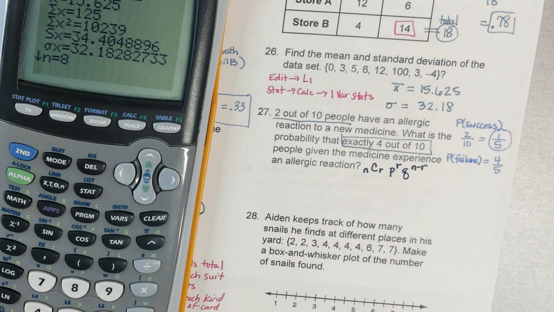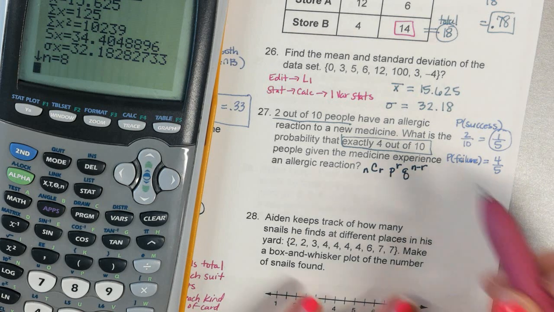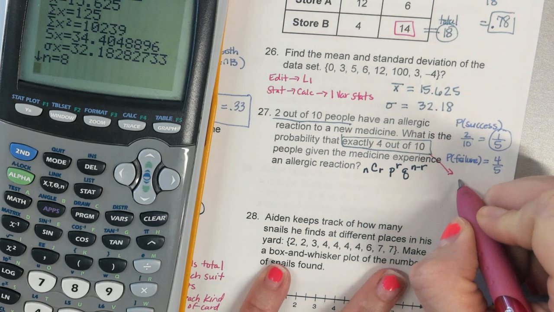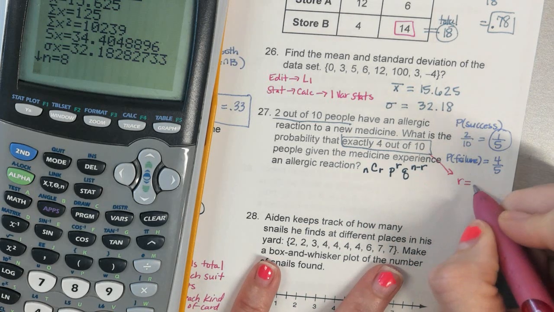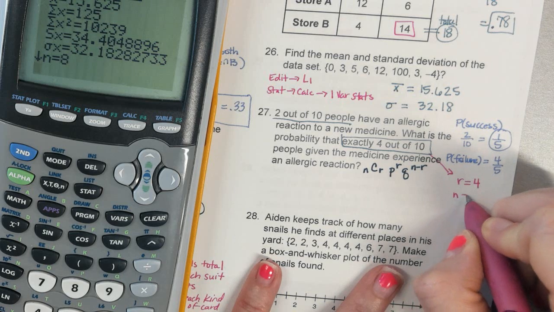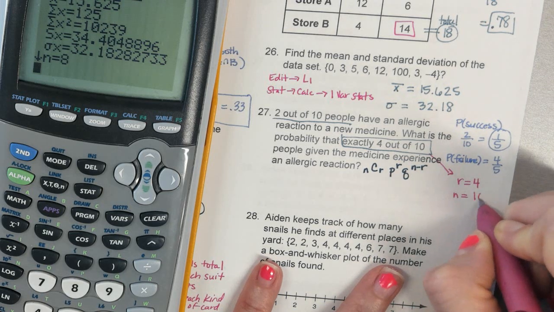If you want to write it down, it's in 8.6, so you can see some more examples or try some of those. You're welcome to do that. When they're asking you to find the probability of exactly 4 out of 10, that is giving you your R value. The exactly 4 is your R, so R is 4. The 10 is the total number, which is your N.